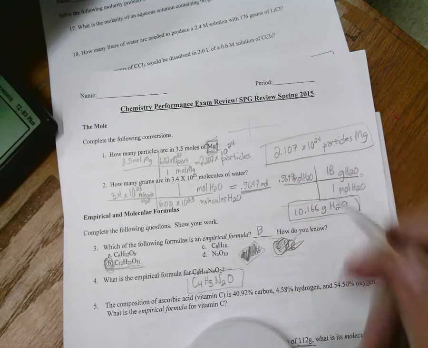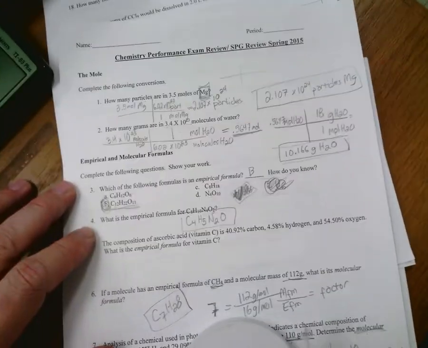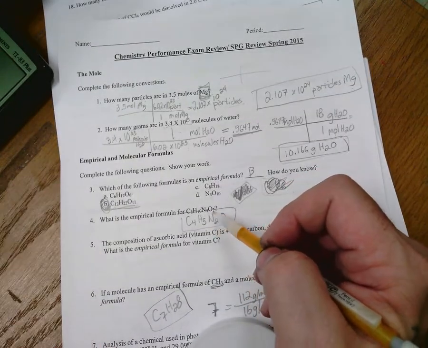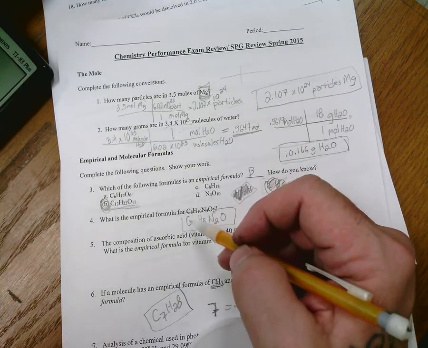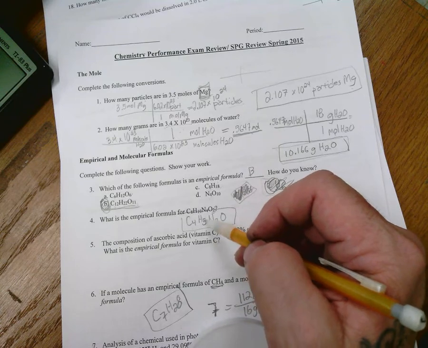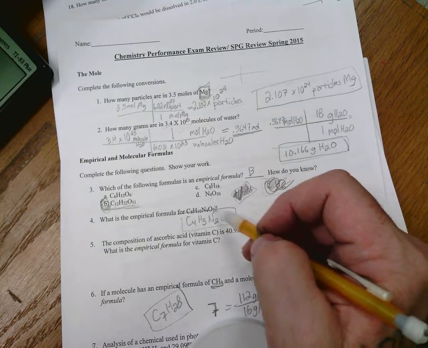So now knowing that, we go down to number 4, C8H10N4O2, and I find the greatest common factor is 2, and I factor a 2 out. So that becomes C4H5N2O. Factor the 2 out of all of this.